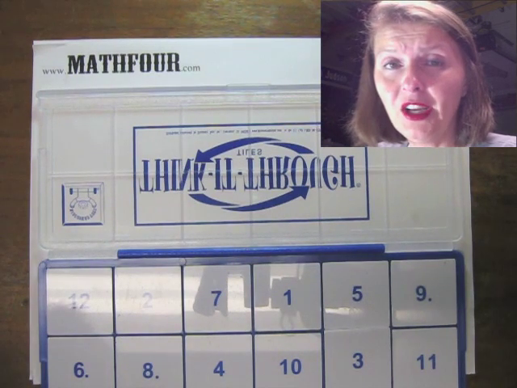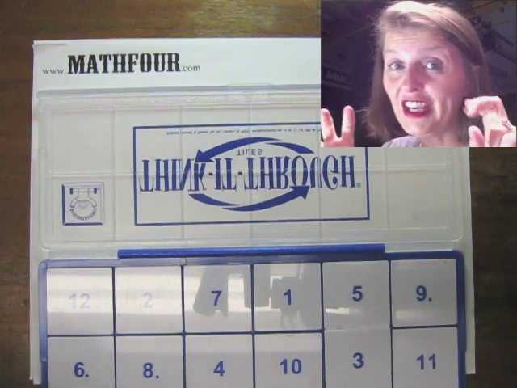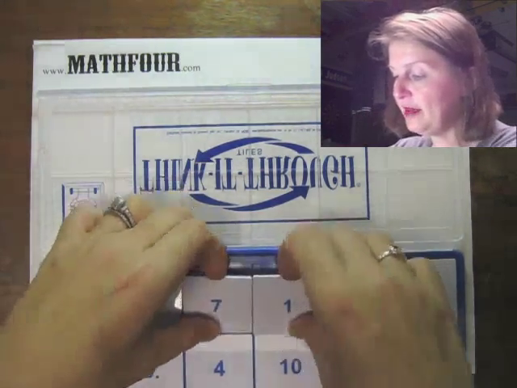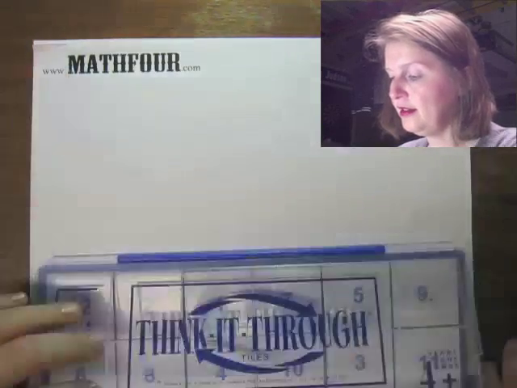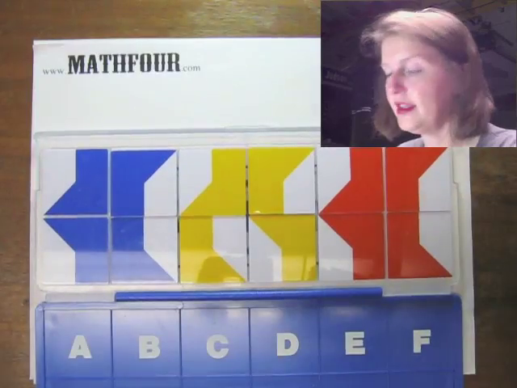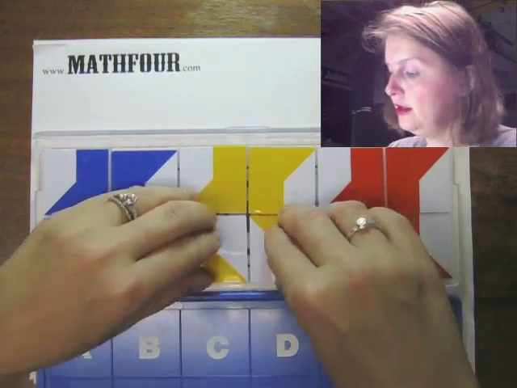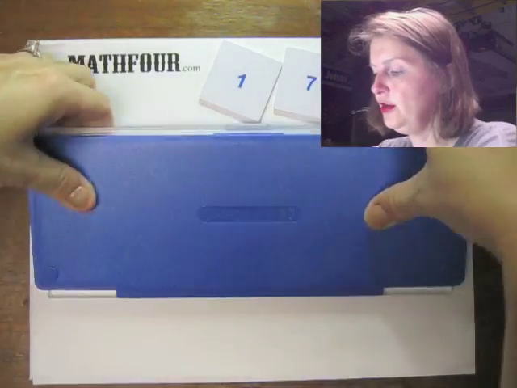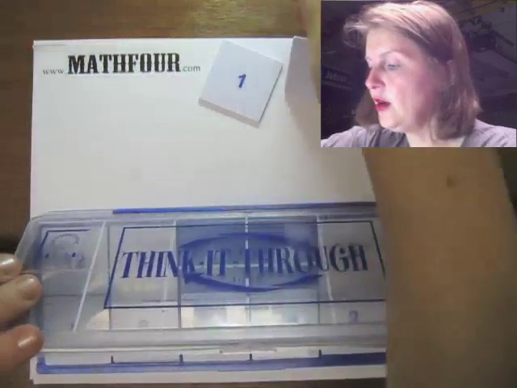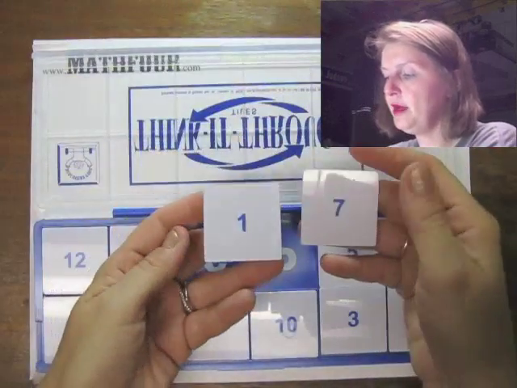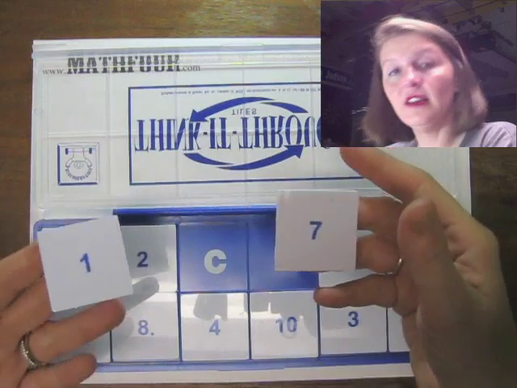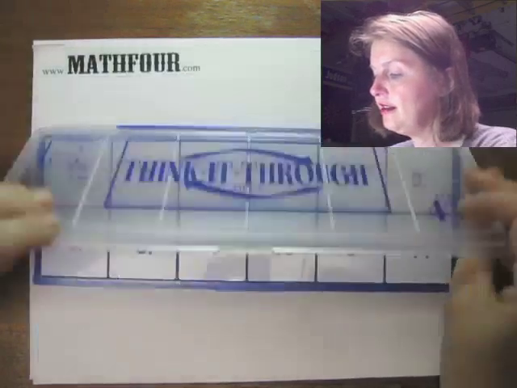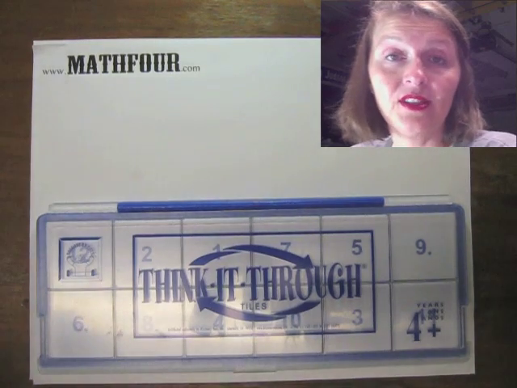All the Leapfrog products are kind of self-checking tools because the machine does it for them. Well, this, if they get something mixed up, uh-oh, I know those are wrong. So I can remove these, close it, flip it again, and go attempt problem number 1 and problem number 7 and see how they fit here in C and D. So that's the Think It Through tile set from Discovery Toys.